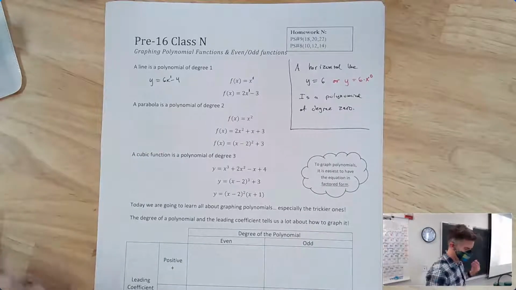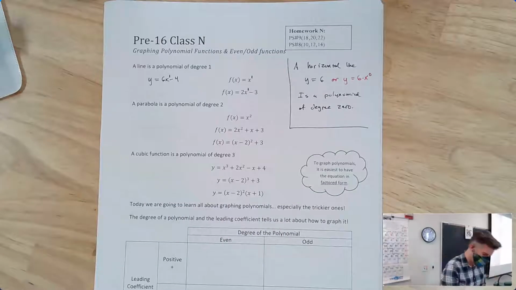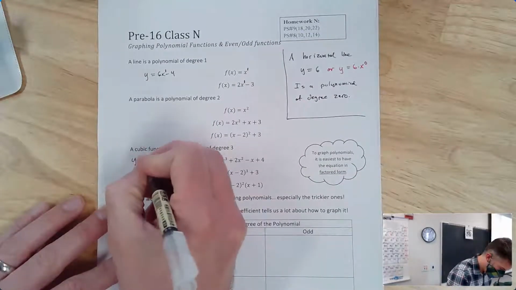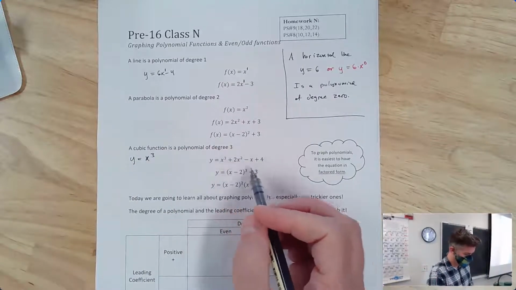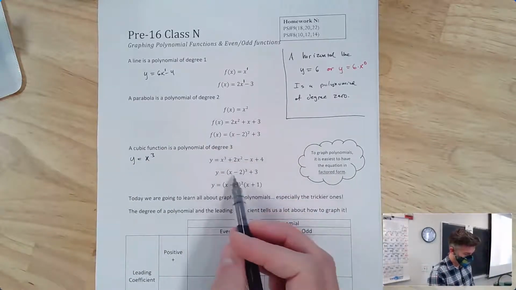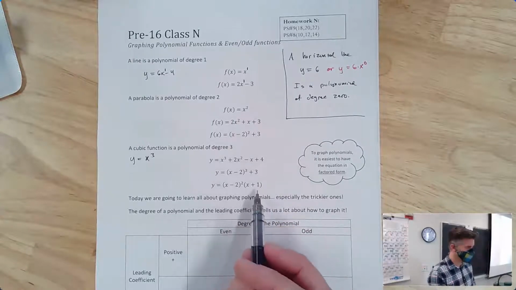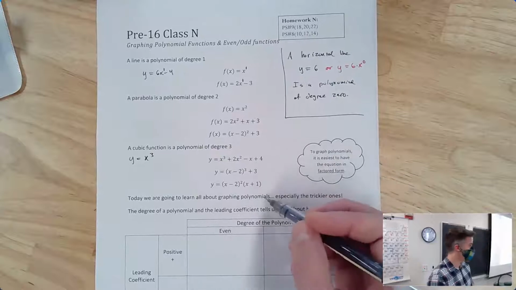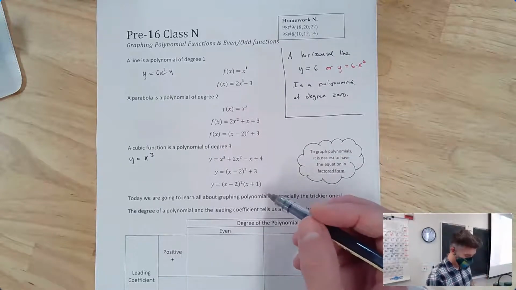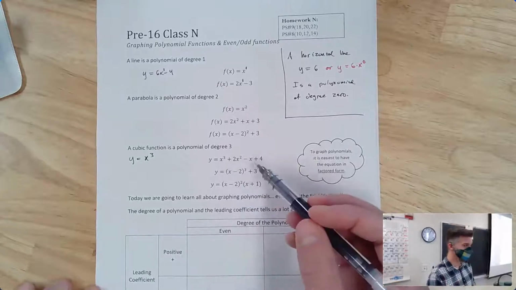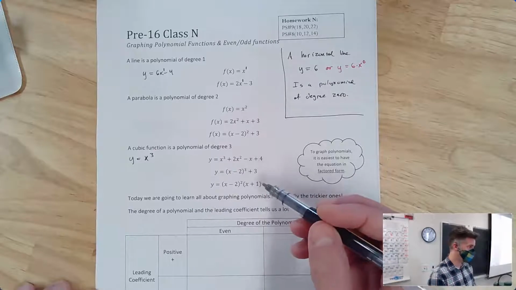And thirdly, a cubic function, like our favorite cubic function, y equals x cubed, for example, or y equals x cubed plus 2x squared minus x plus 4, or y equals x minus 2 cubed plus 3, or even this thing, y equals x minus 2 squared times x plus 1. Each of these, if you multiply them out, you would see that the highest power of x was 3. These are all polynomials of degree 3, even though it might not be immediately obvious just by looking at it.